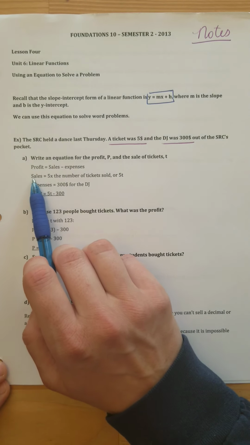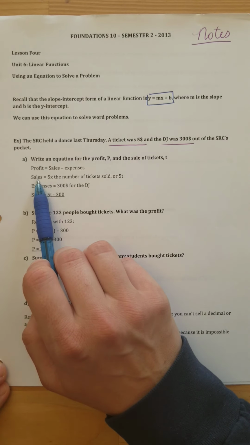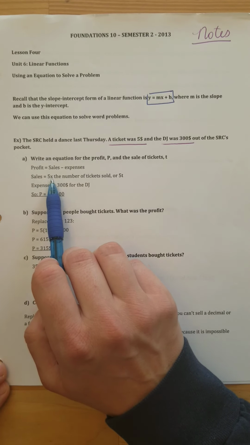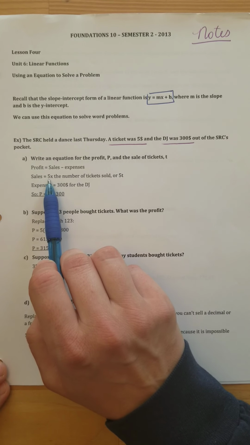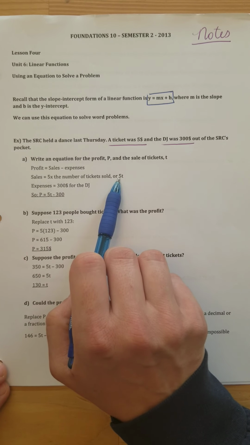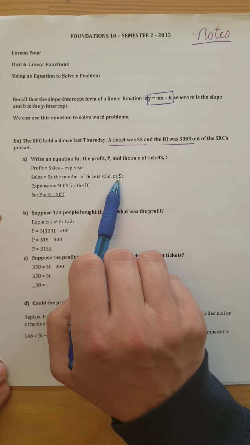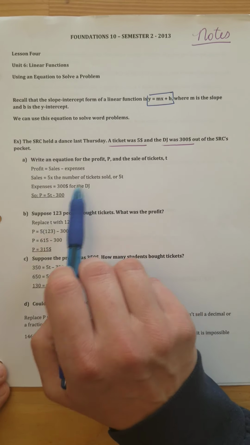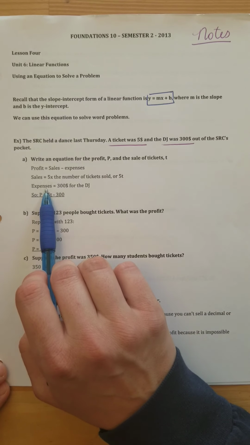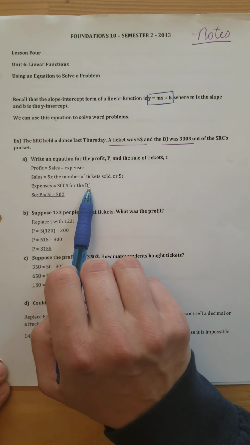So their sales for the SRC, they brought in $5 per ticket. That's how much money they made. So 5T, $5 for every ticket. So if they only sold 2 tickets, they're only making 5 times 2 or $10. Their expenses were the $300 for the DJ.